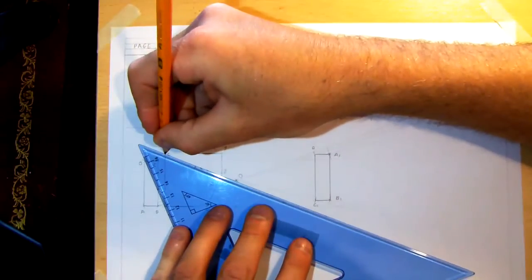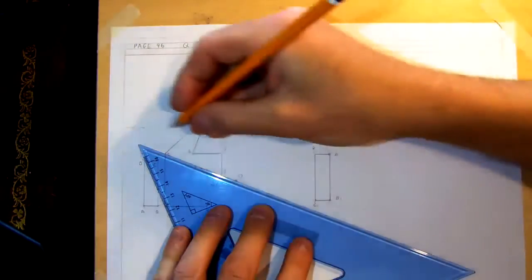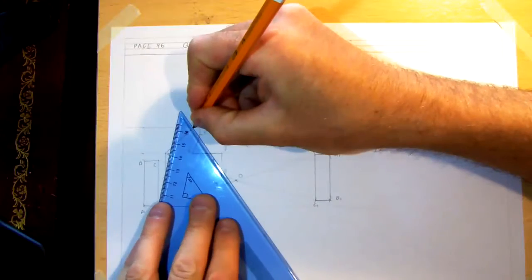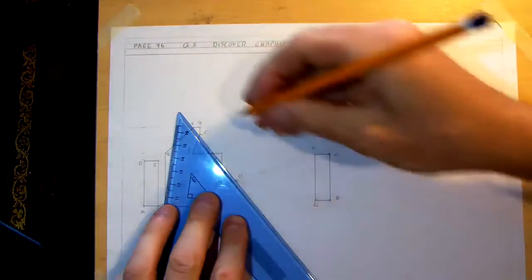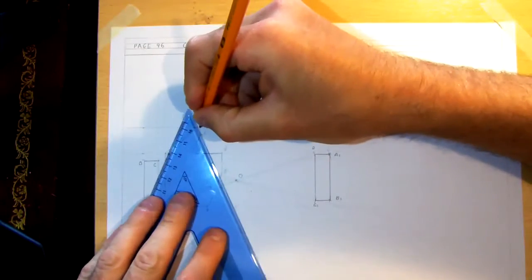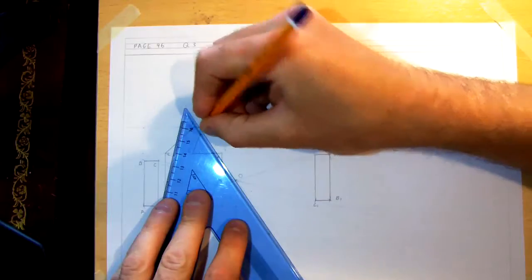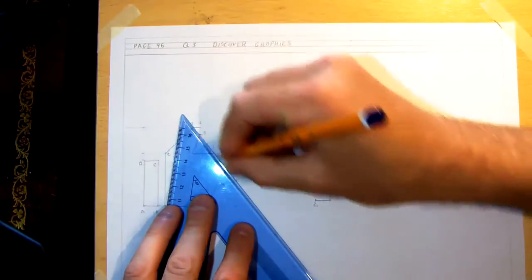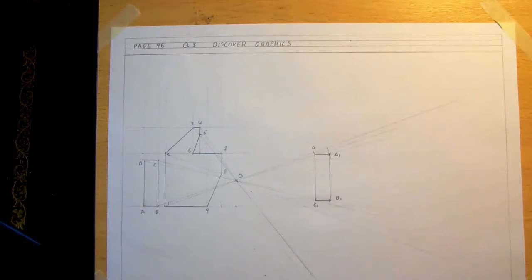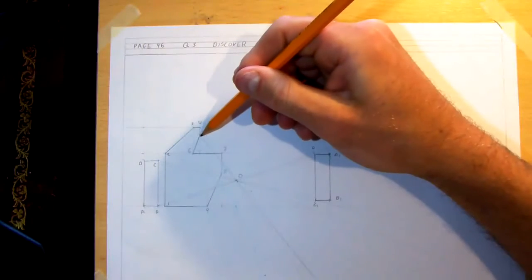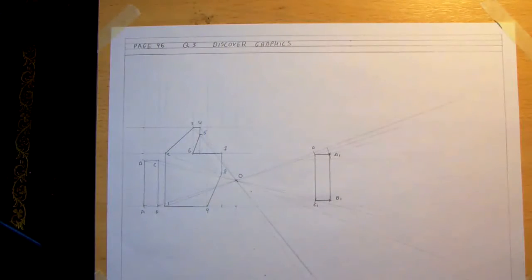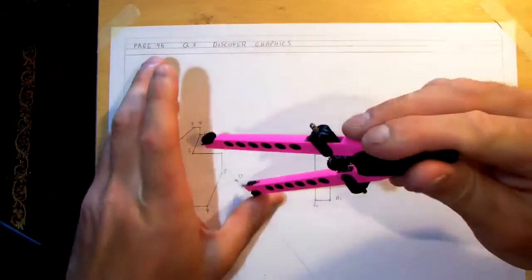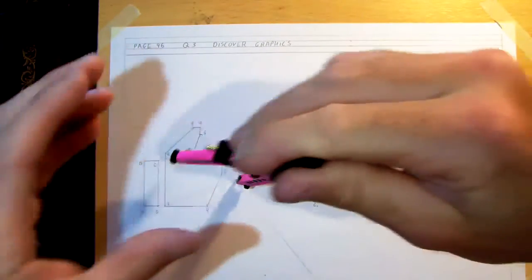2 goes through O. 3, 4, and 5. Now, 3 and 5 are almost identical lines, so we're going to have to take care of that when we're looking for the distances. O to 1.